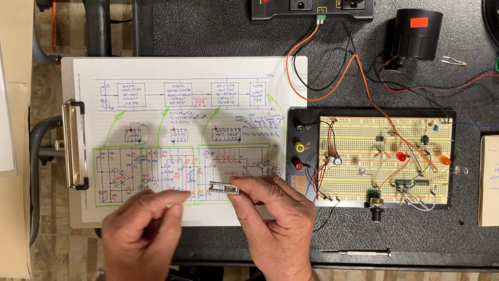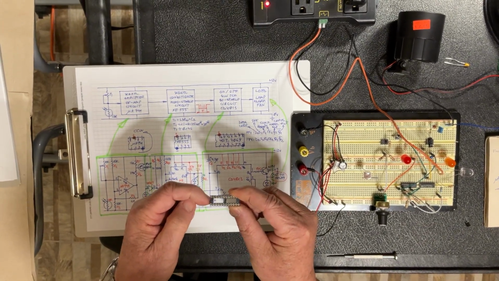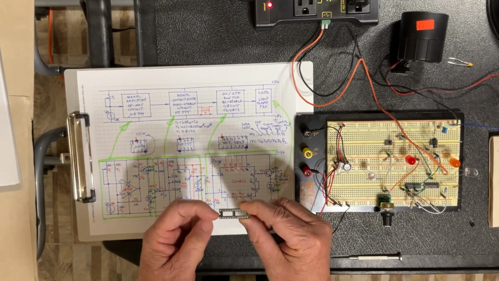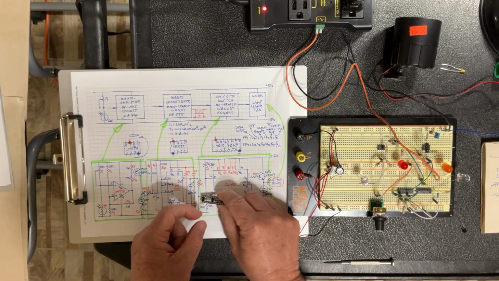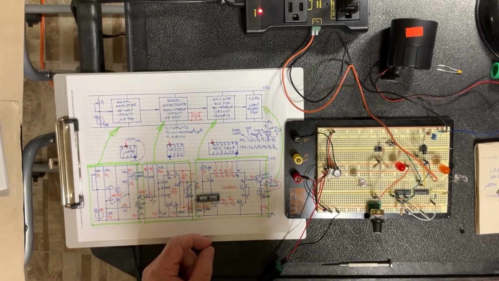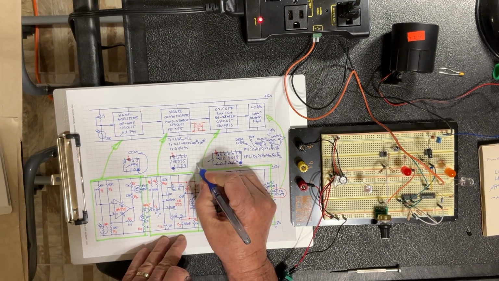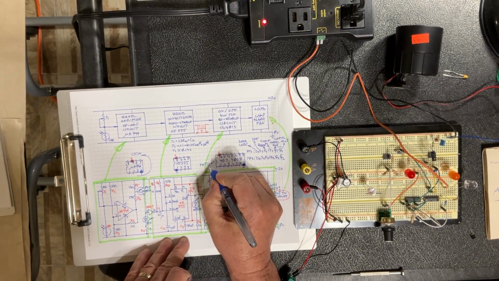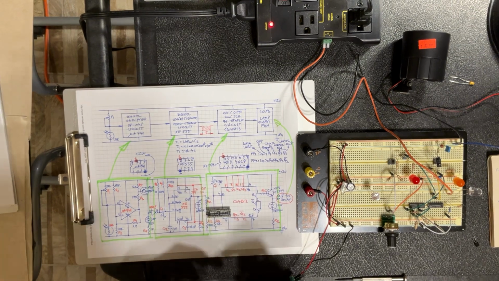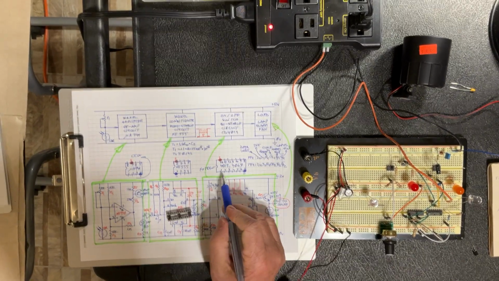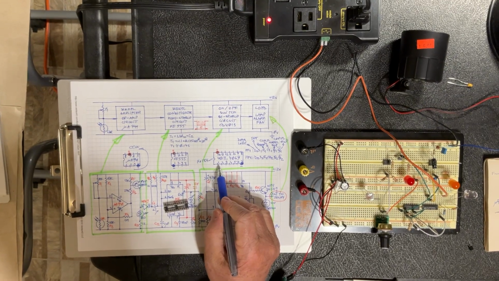If I align it to my left, this here is called a notch. And the purpose of this notch is simply to identify where pin number 1 is.